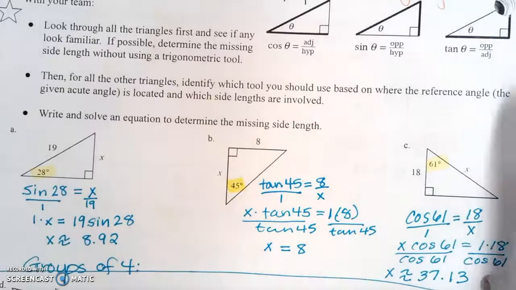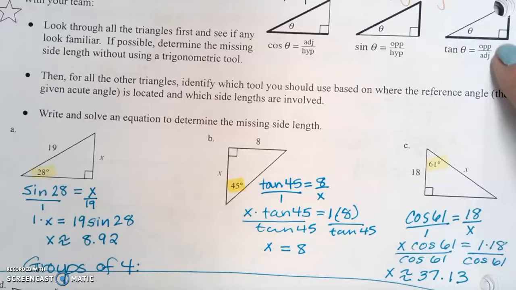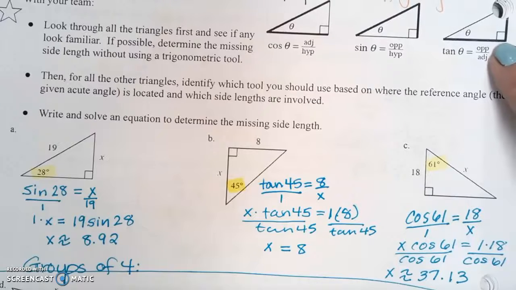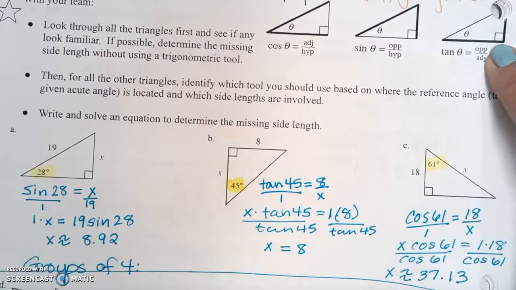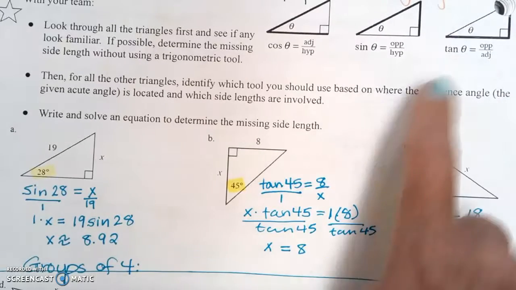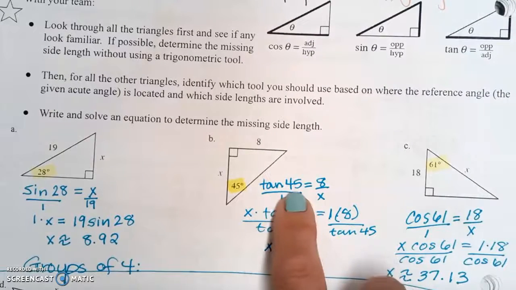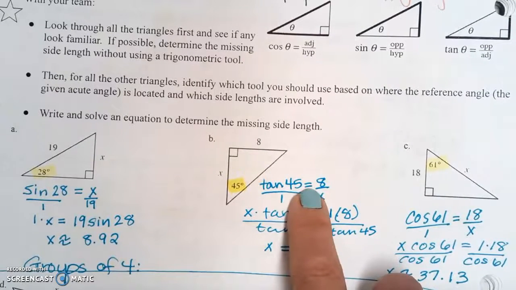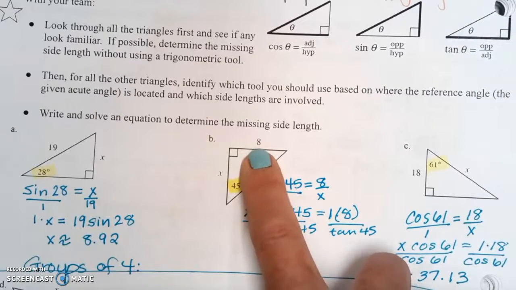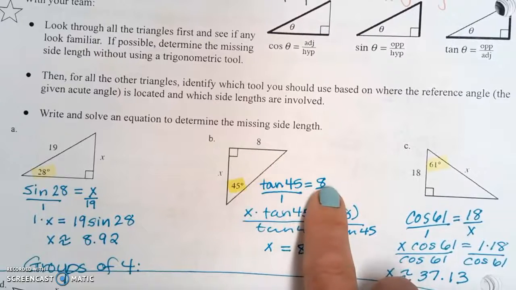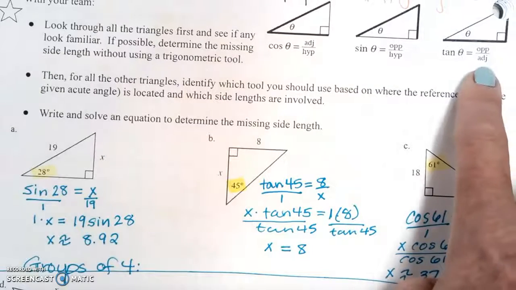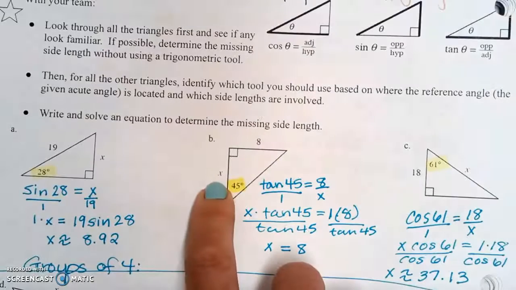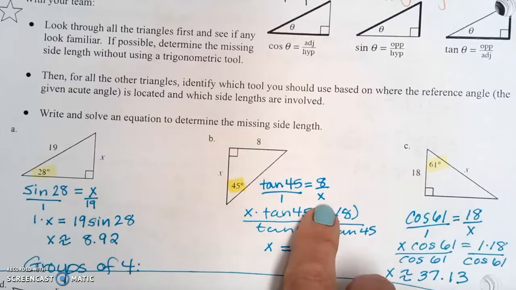Then when you look up top, the trig function that uses opposite and adjacent is tangent. So the tangent of the angle, which is 45 degrees, is going to be equal to the side opposite, and there's an 8 there, so 8 goes in the numerator, over the adjacent. The adjacent is where our variable is at, so the x goes in the denominator.